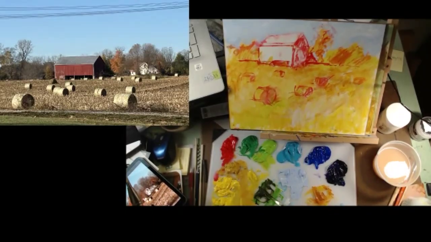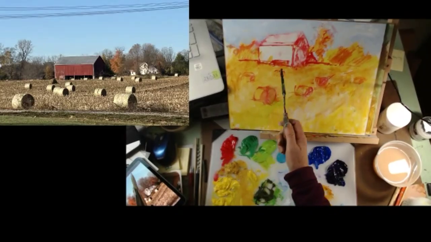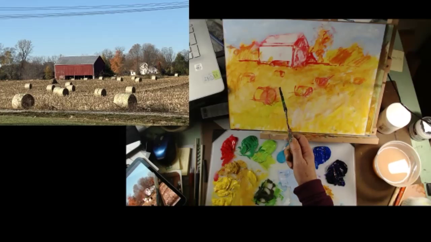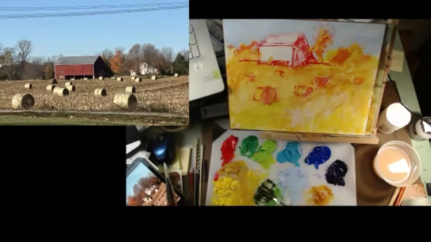And then I'm going to take some of that yellow ochre mix that I made because if I put this on my canvas, it's going to be way too dark. Do you see that? But you know what? I bet this would be good on my hay bales. Okay, stay focused.